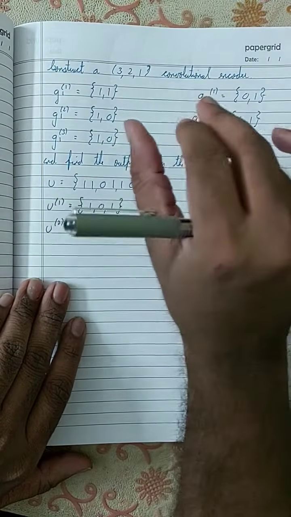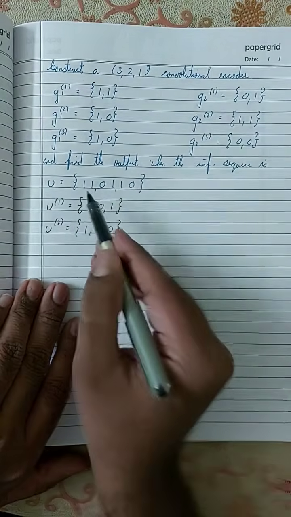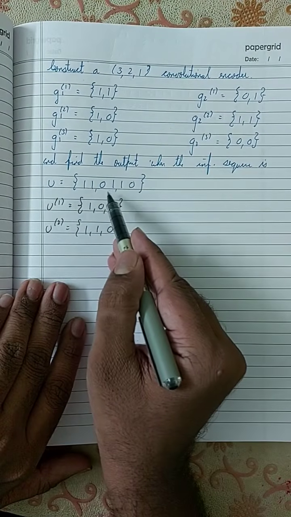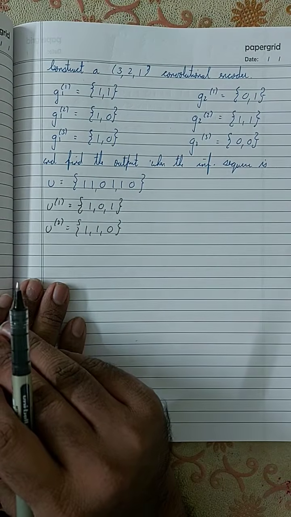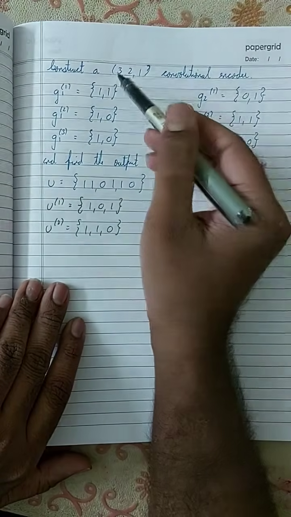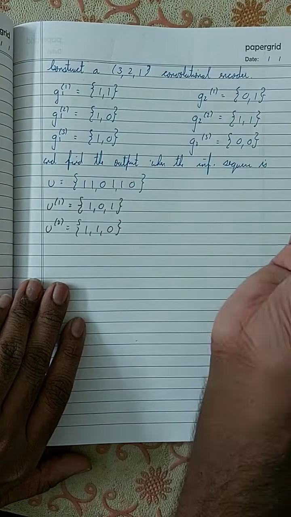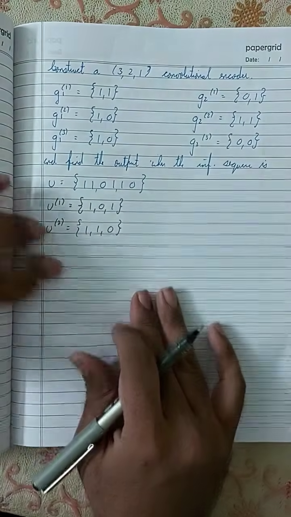First 1 0 will enter the circuit, then 0 1, then 1 0. And for every 2 bits that enter the circuit, 3 output bits will be generated simultaneously.